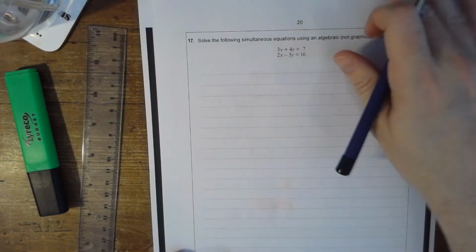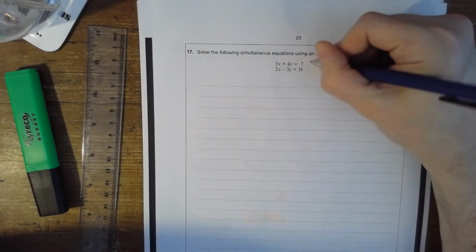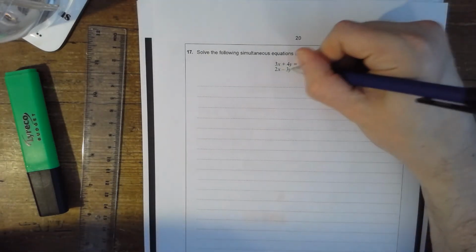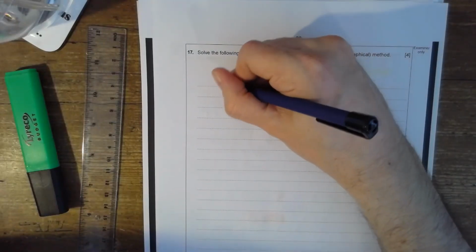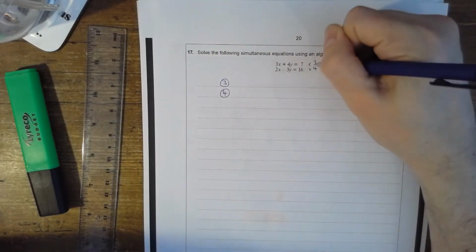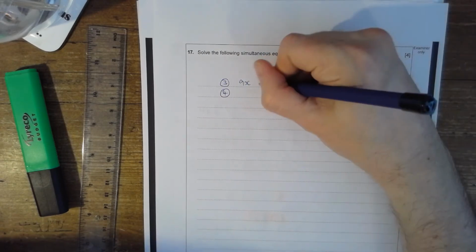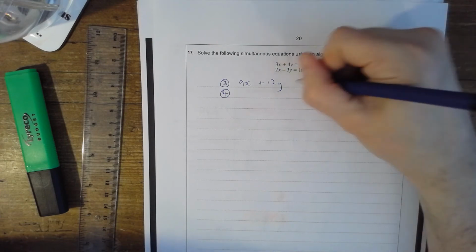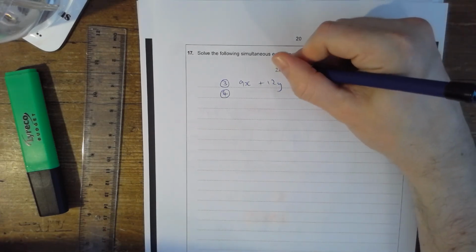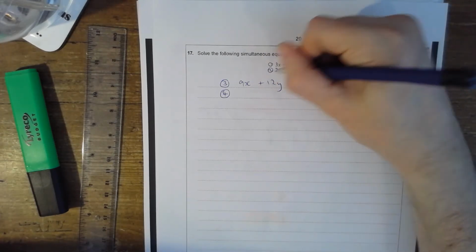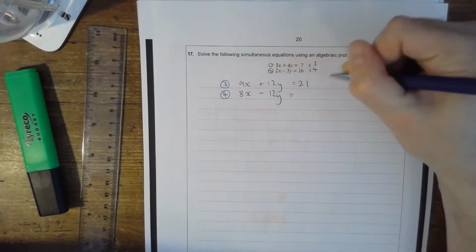Question 17 is a simultaneous equations question. Because these 2 here have different signs, I'm going to get those the same. The way I'm going to get them the same is times them by the opposite coefficient. So I'll times this one by 3, this one by 4 to create 2 new equations. Equation number 3, 3x times 3 would be 9x, 4y times 3 would be plus 12y, and 3 times 7 would be equal to 21.